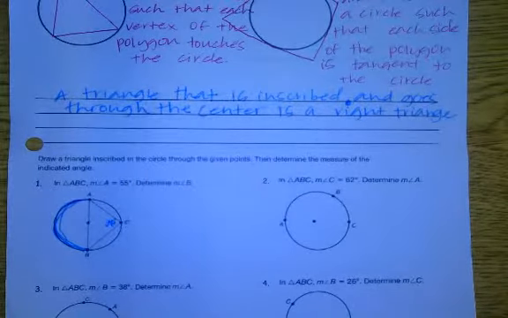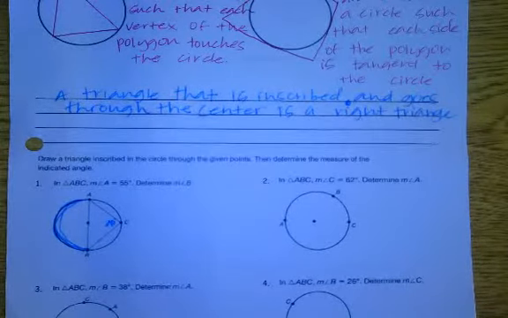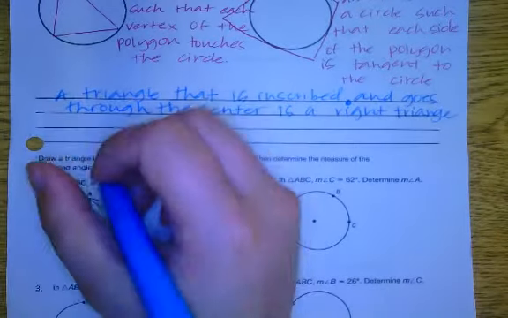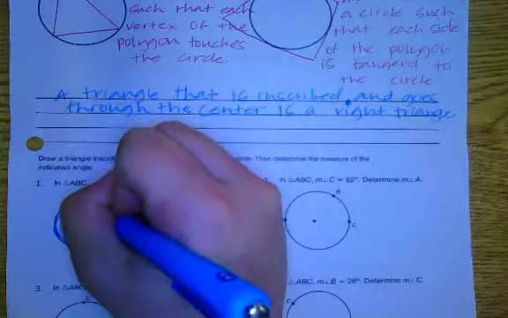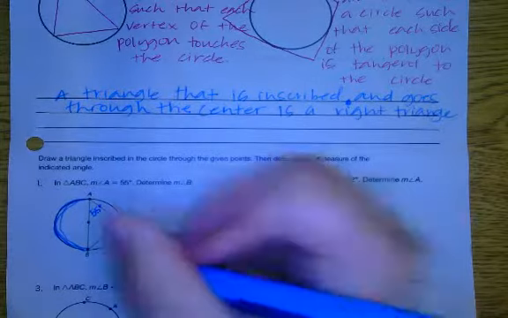So anytime you have an inscribed triangle that has a diameter as a side, then one of those angles has to be 90 degrees, resulting in a right triangle. Okay, so I'll do number 1 with you, and then you guys can do 2, 3, and 4 real quick. If measure A is 55 degrees, C is 90, then what would B be? 35.